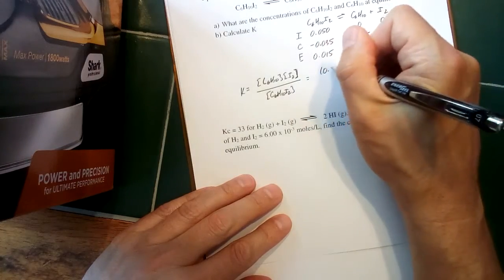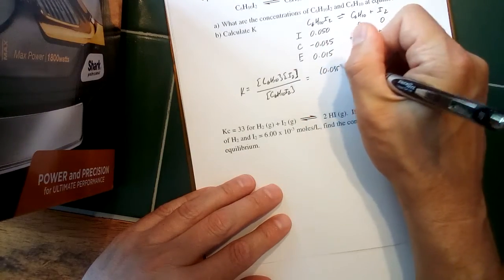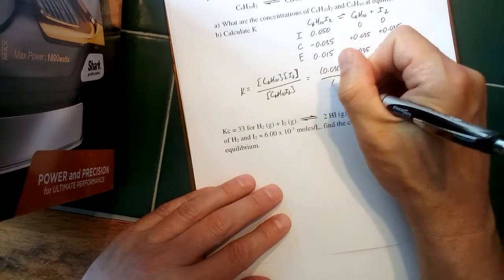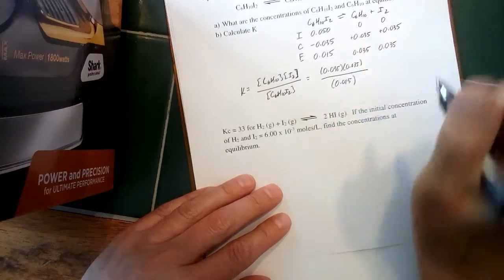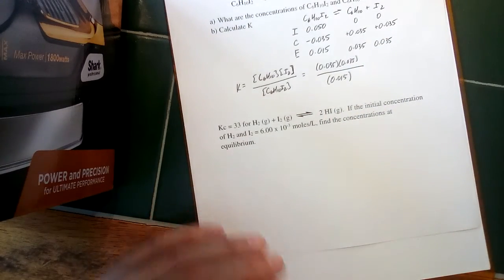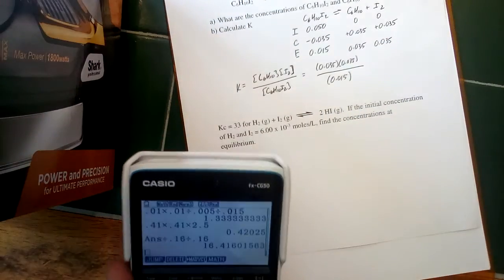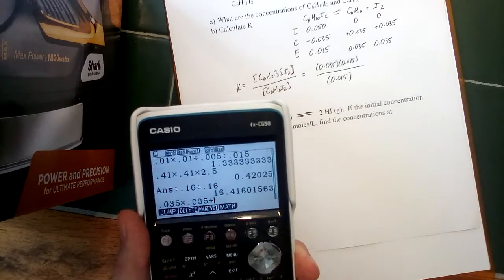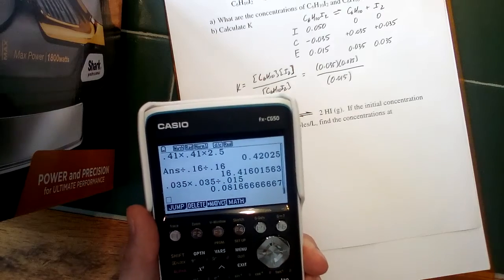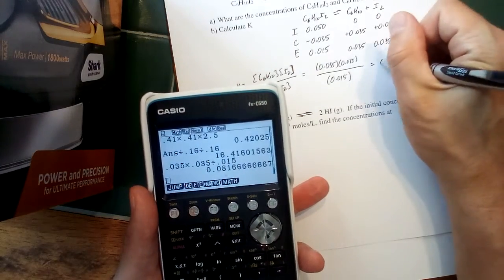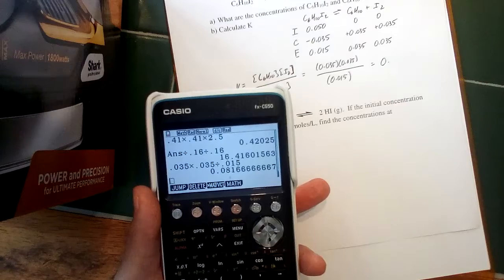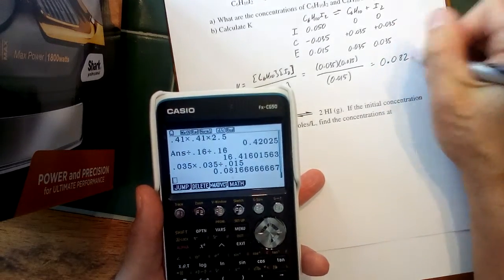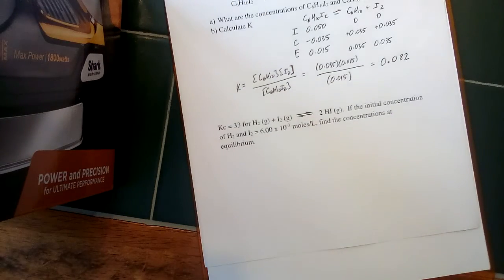So that would be 0.035 times 0.035 divided by 0.015 for diiodocyclohexane. And if we punch these in, 0.035 times 0.035 divided by 0.015, we get, again with two significant figures here, 0.082 for our equilibrium constant.